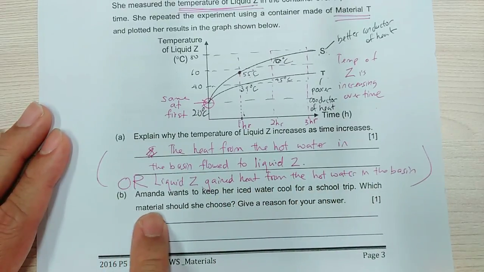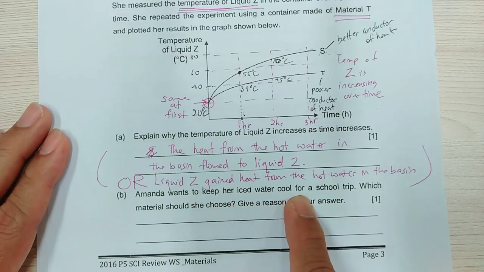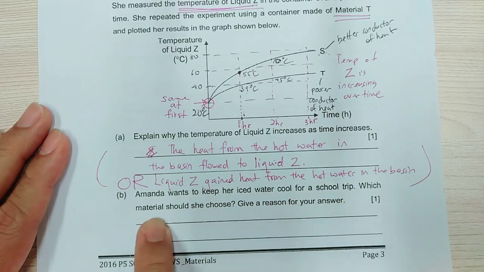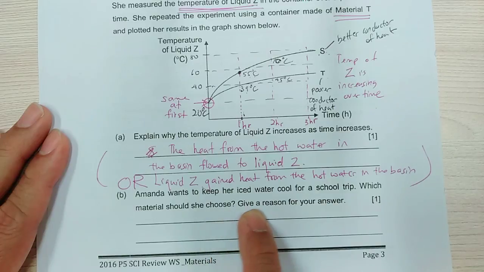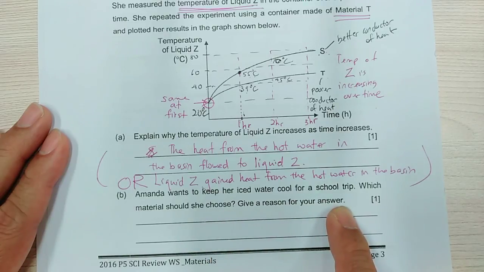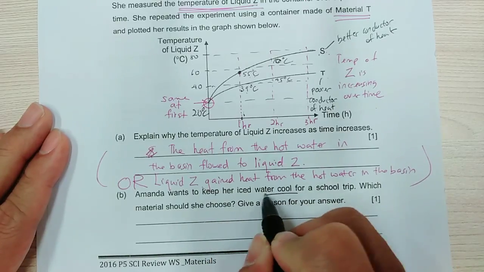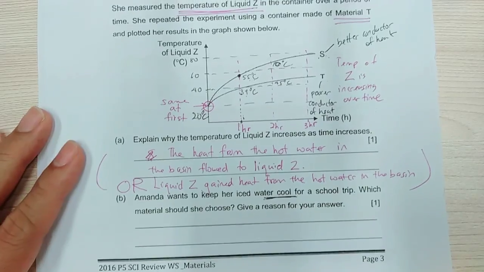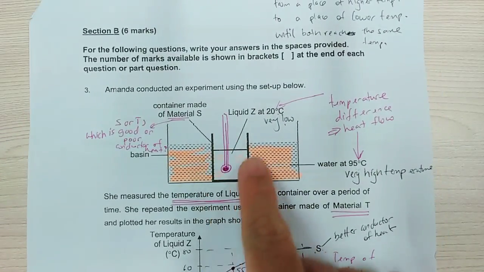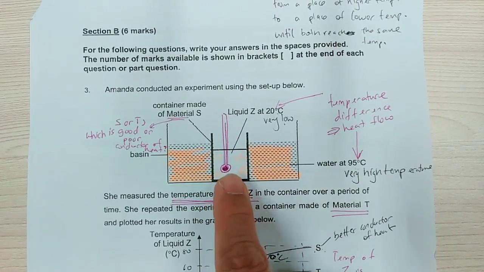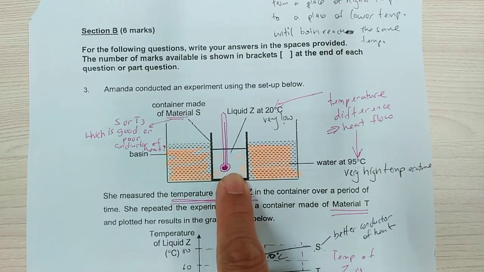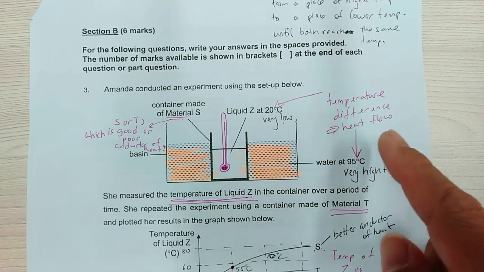Next question. Amanda wants to keep her ice water cool for a school trip. Which material should she choose? Give a reason for your answer. Now, she wants to keep it cool. That means, imagine now this is her water bottle, and she pours cold water inside when she's at home. Then she wants to go to a school trip.